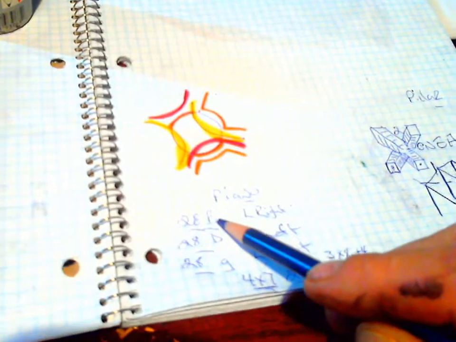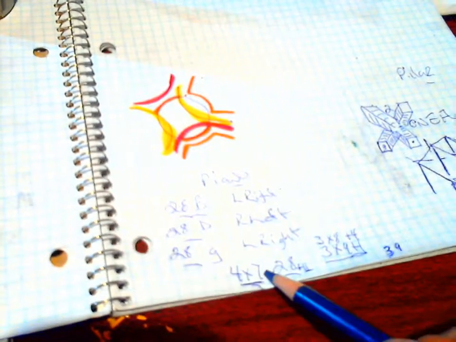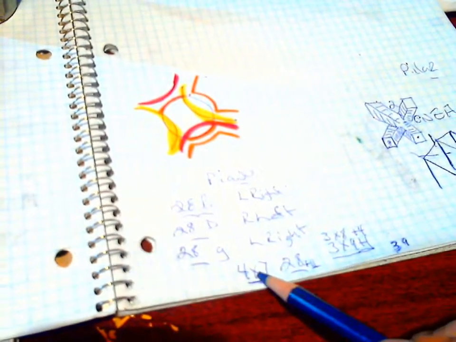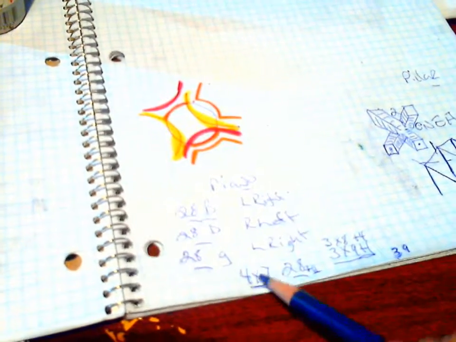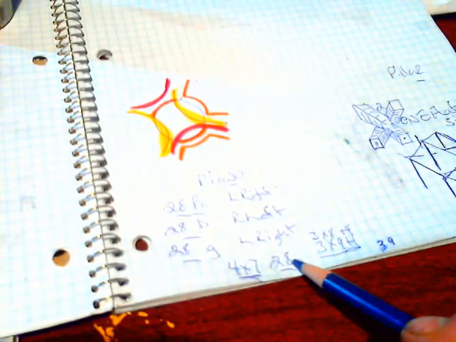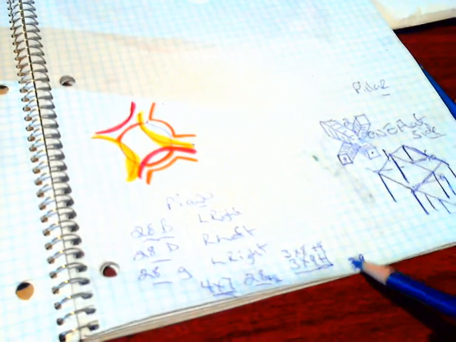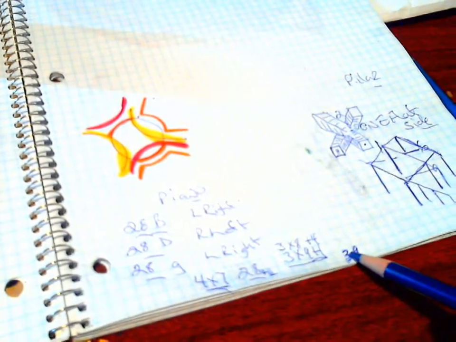Okay, what I want to talk about is number 28. 4 by 7 is 28B. Okay, why is it 28B? The reason why it's 28B, 4 and 7 is 11. 1 and 1 is 2. 4 by 7 is 28. 4 plus 7 is 11 equals 39. 3 and 9 is the sky. 1 and 3, which is a result of 3 and 9. Why? Because 1 is inside, okay, of the 2, which recreates the 3.